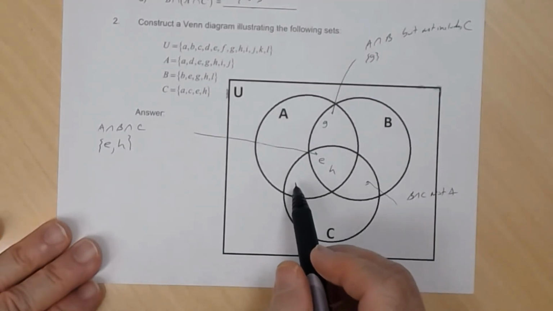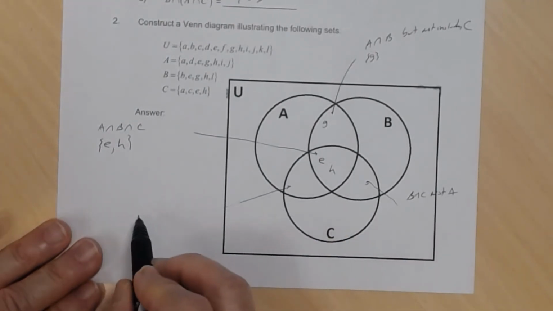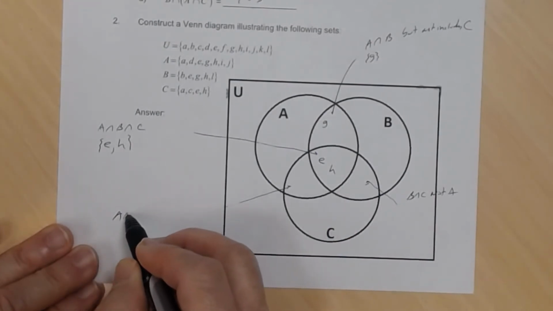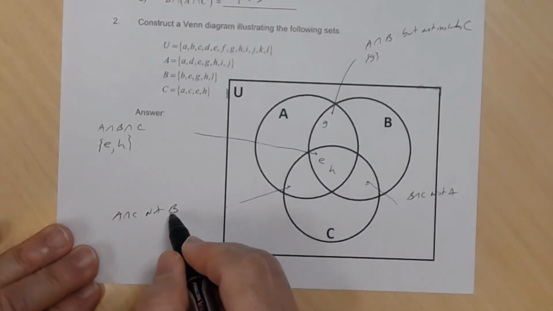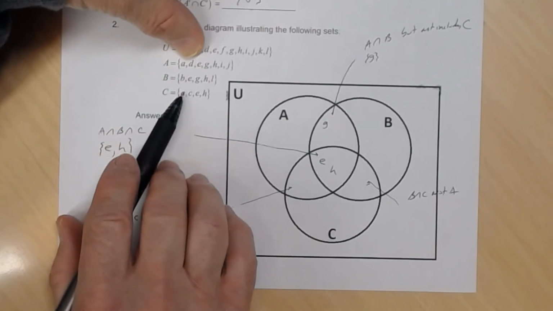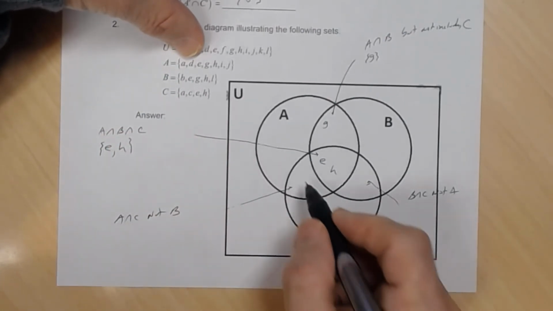All right, let's go to this one. So this right here, you're going to fill that part out by asking yourself, what is A intersect C, but not including B. All right, so let's look at A and C. So they have A in common, yes? You see A in A and in C. I don't have it listed anywhere, so I'll put A here.